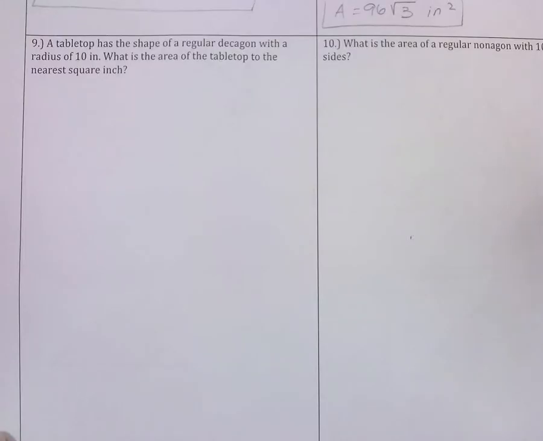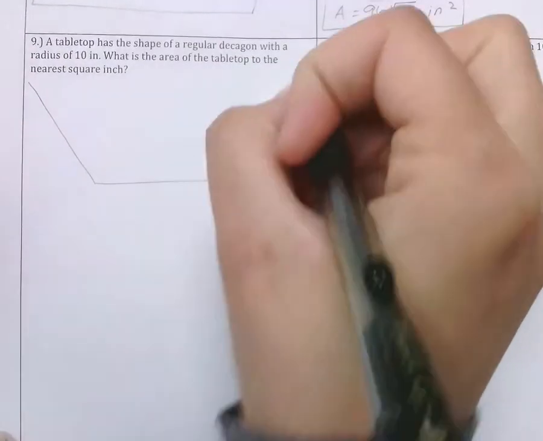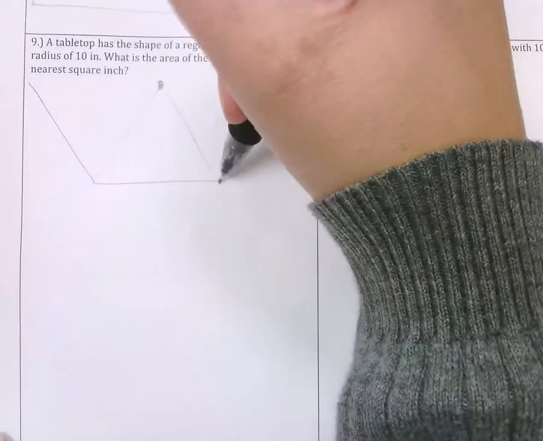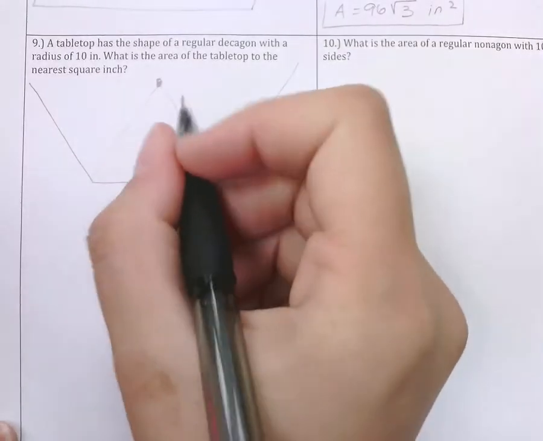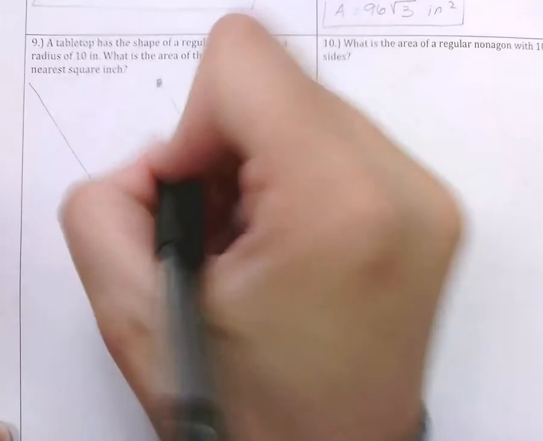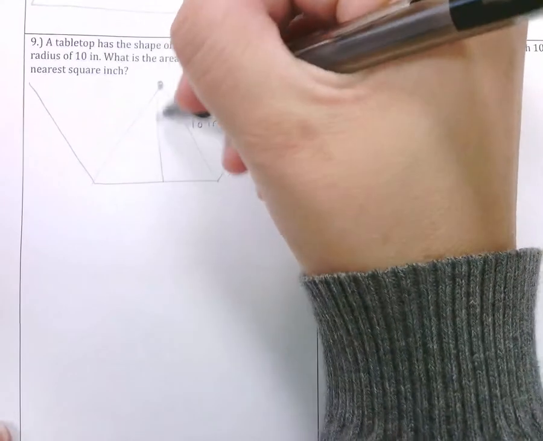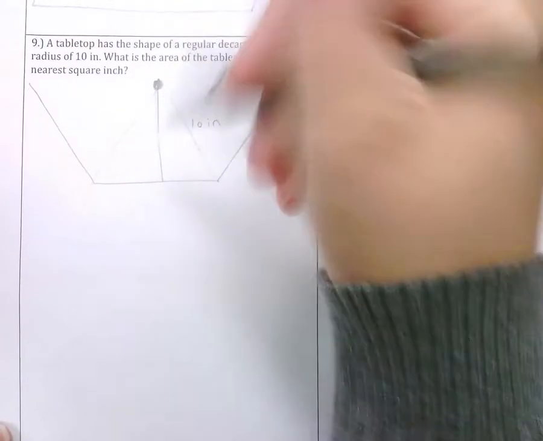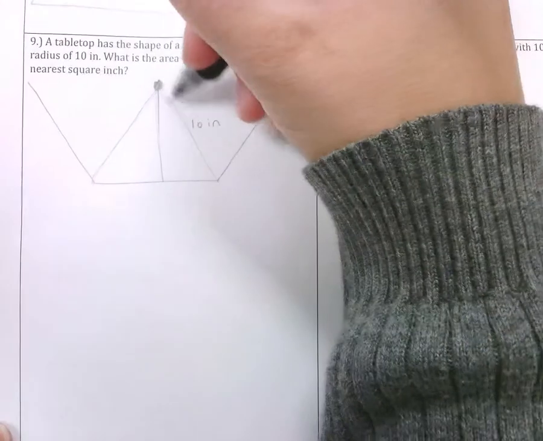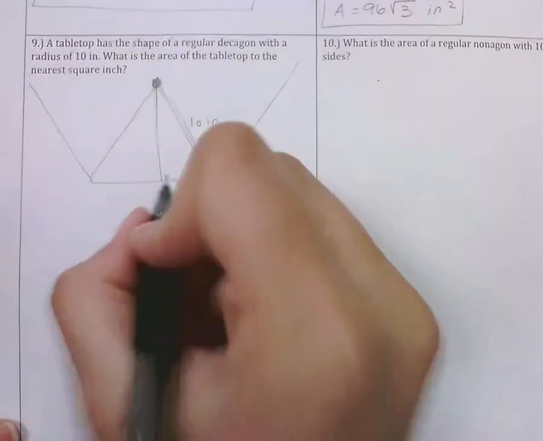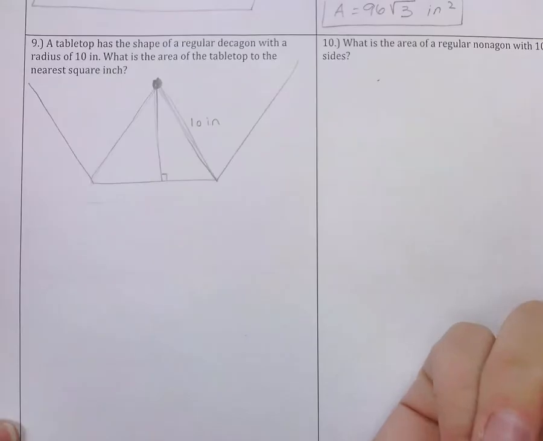For the decagon, we're just going to draw the bottom. Deca is 10. It says the radius is 10 inches. That's this one. So we don't know the side. We know nothing.